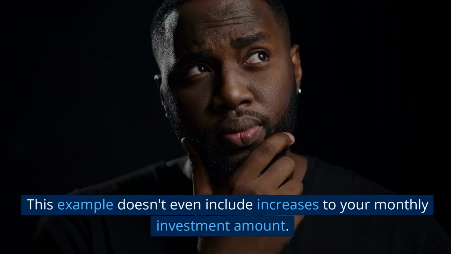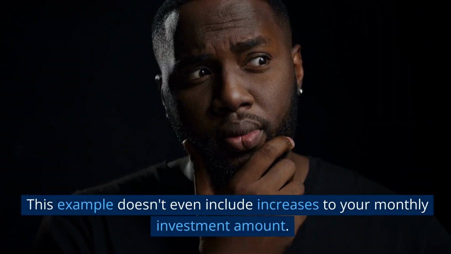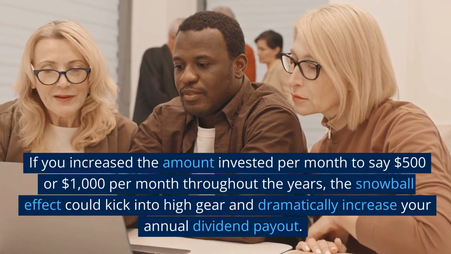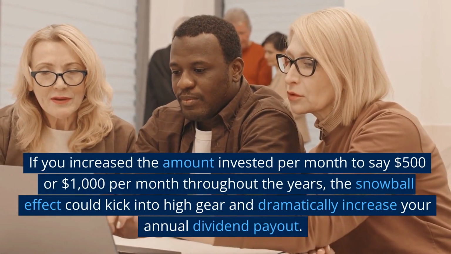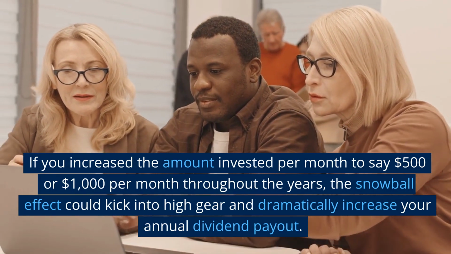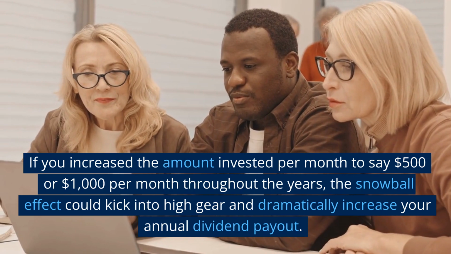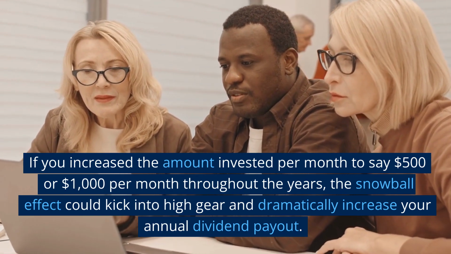This example doesn't even include increases to your monthly investment amount. If you increase the amount invested per month to say $500 or $1,000 per month throughout the years, the snowball effect could kick into high gear and dramatically increase your annual dividend payout.